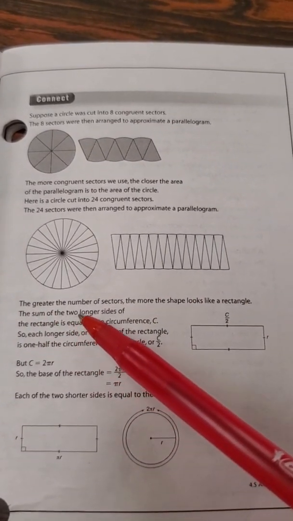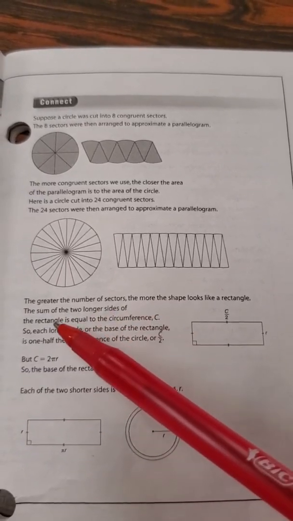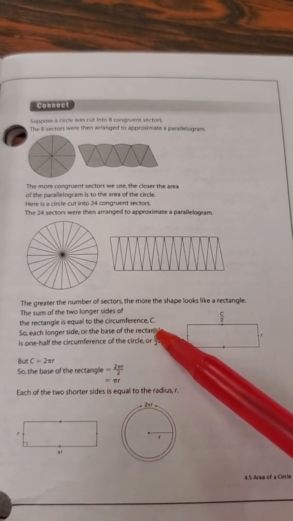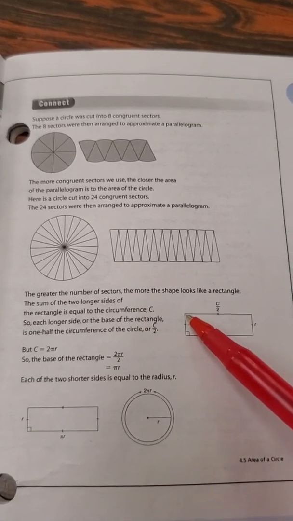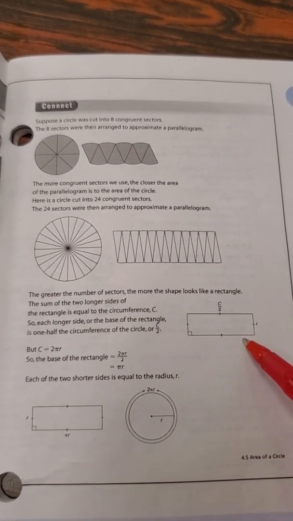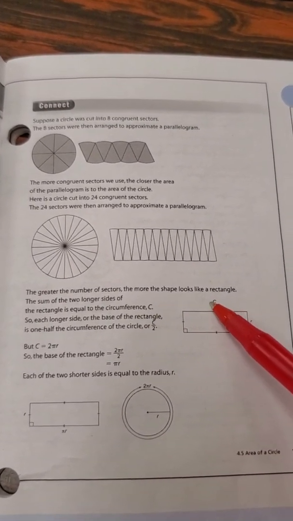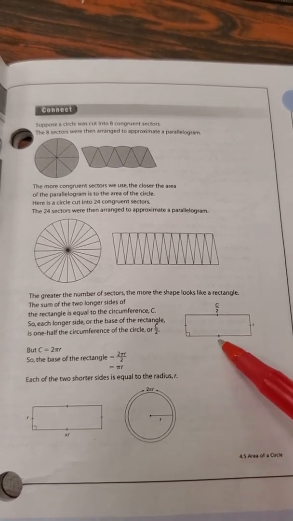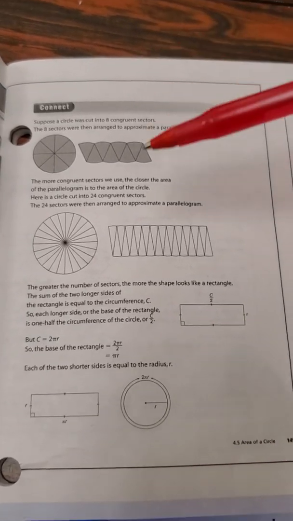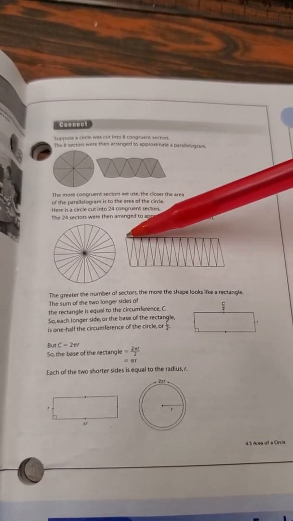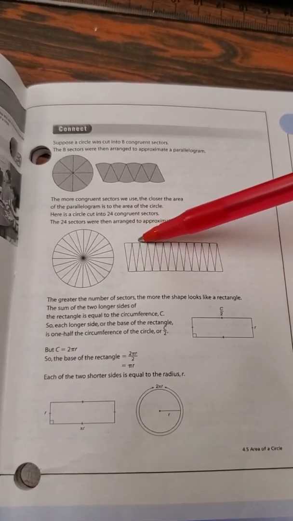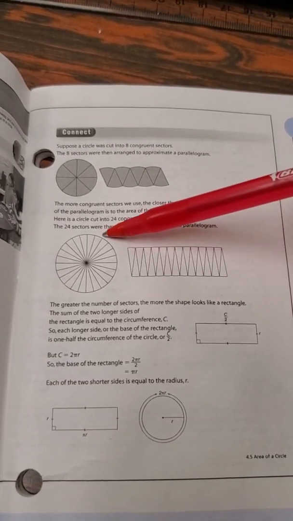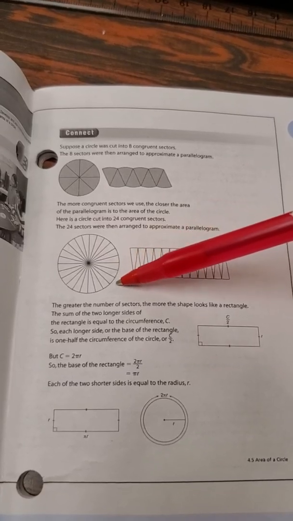The sum of the two longer sides of the rectangle is equal to the circumference. Okay, so the rectangle that we'll end up getting, the sum of the long sides, this side and this side, would be equal to circumference. Let me explain that. If we look here, these little arch lines, where did they come from? They came from these little portions that are around the circle.